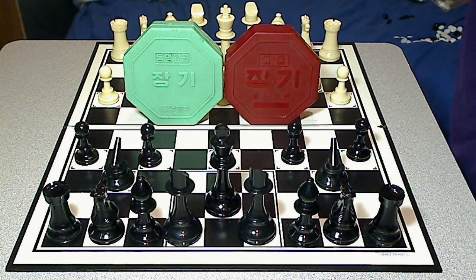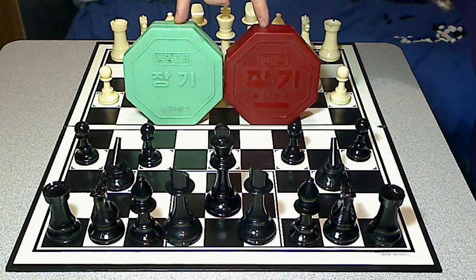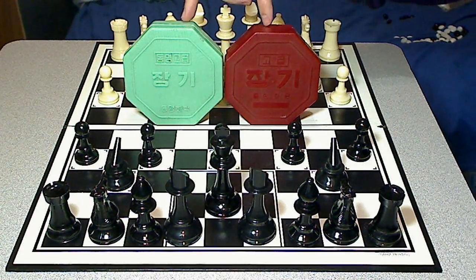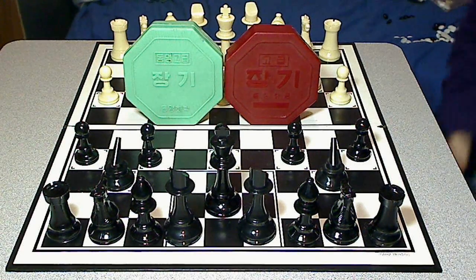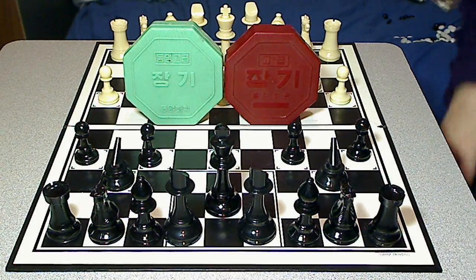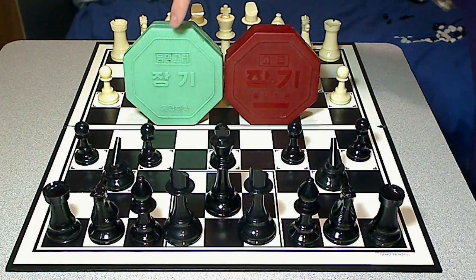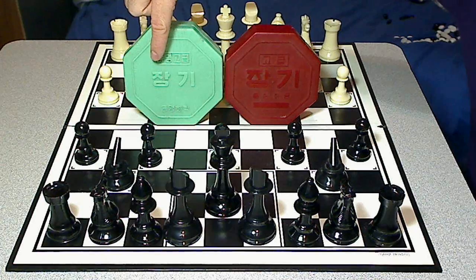Annyeonghaseyo, that's Korean for hello, and in this video we're going to learn how to play Korean chess. In these two boxes here I have Korean chess pieces, and I'm going to be using these later to show you how the pieces move. While I have these boxes here, let me show you the name of the game in Korean.